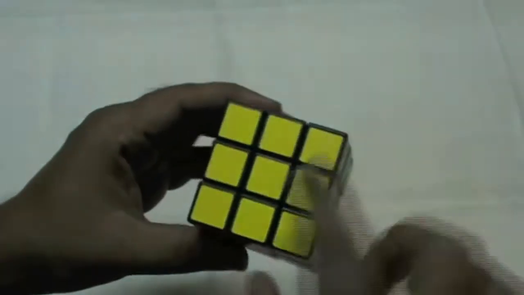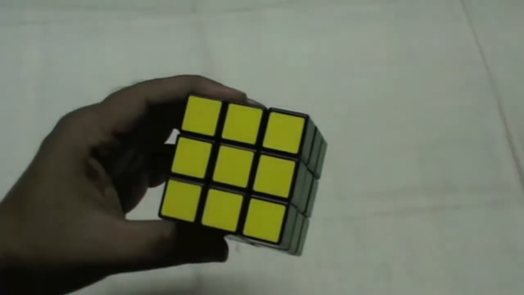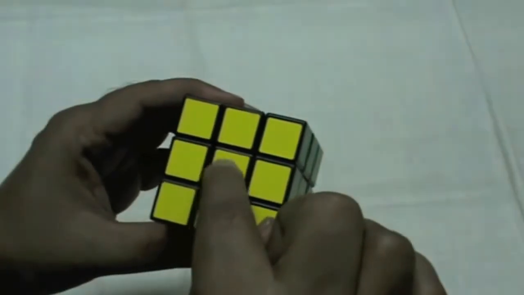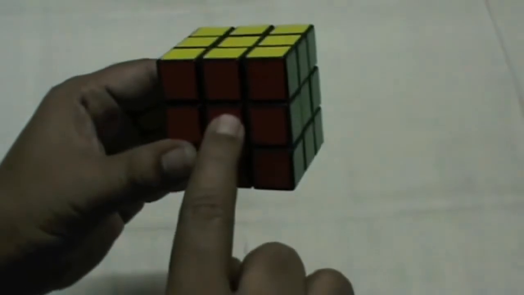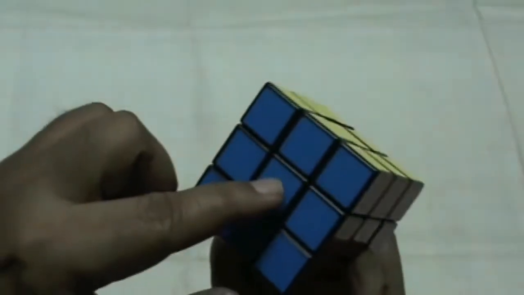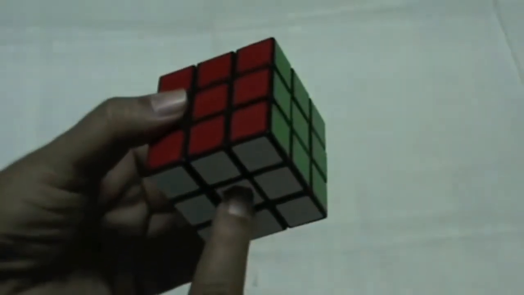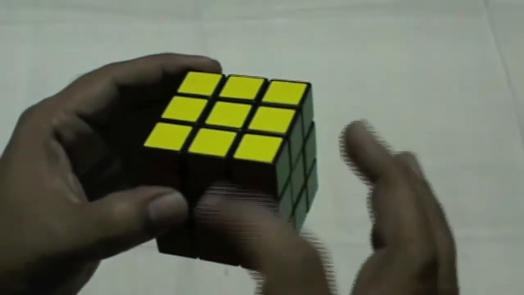So here, look at the center piece. This has only 1 sticker. Those pieces which have only 1 sticker are called center pieces. See, one sticker here, another one sticker here, only 1 sticker here, and only 1 sticker here. The downside also has only 1 sticker in the center, and similarly the last one, orange, also has only 1 sticker in the center. This is called center pieces.